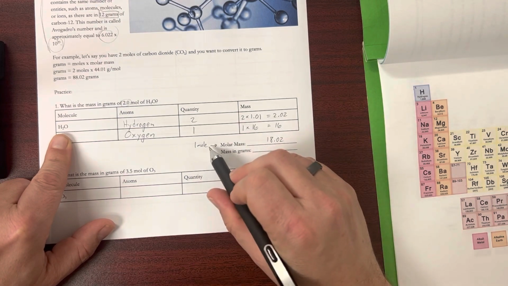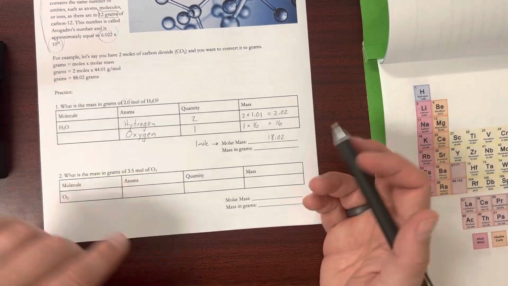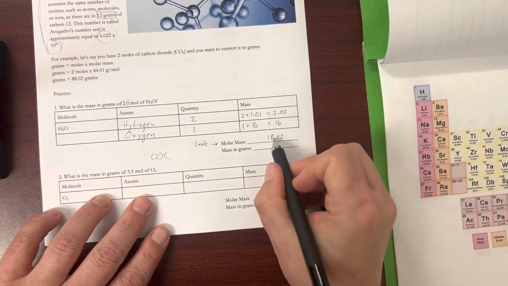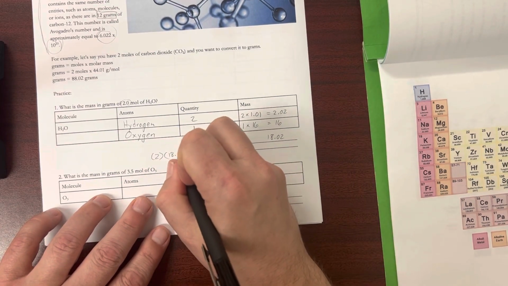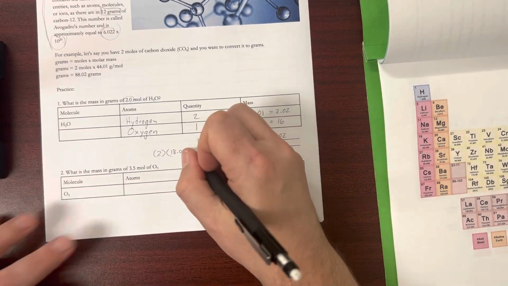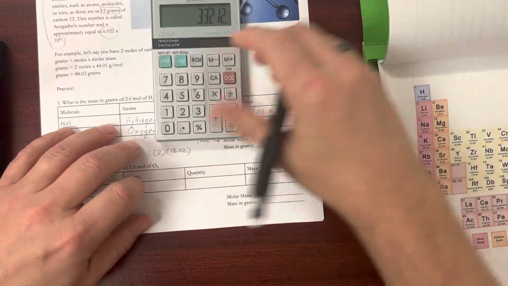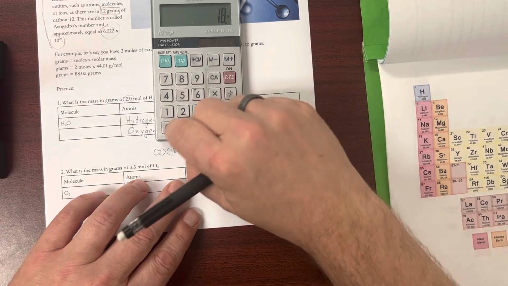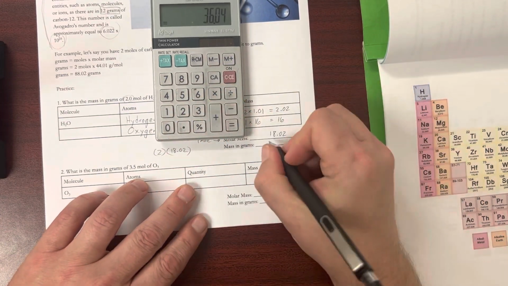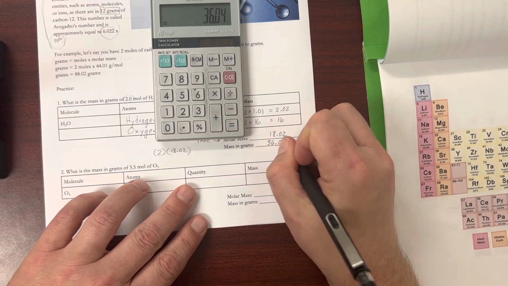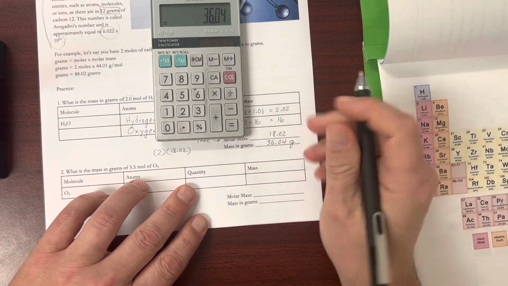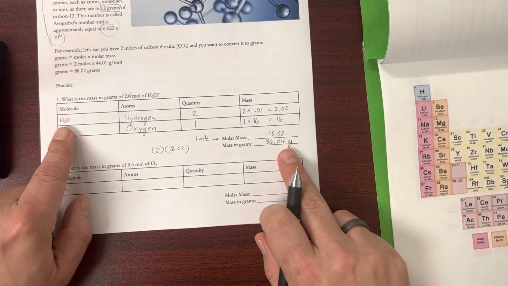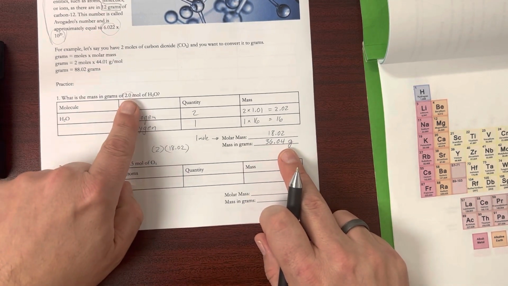That's 1 mole's worth, but I have 2. So all I have to do is multiply 2 by my molar mass of 18.02, and that'll give me my mass in grams. So 2 times 18.02 equals 36.04 grams. That's how many grams of water are in 2 moles.